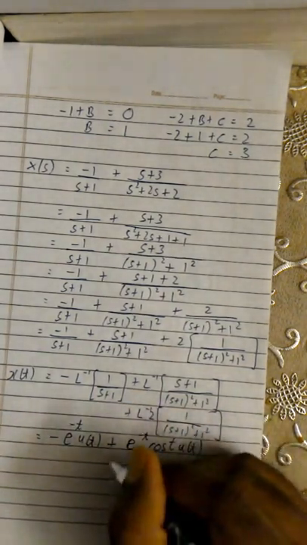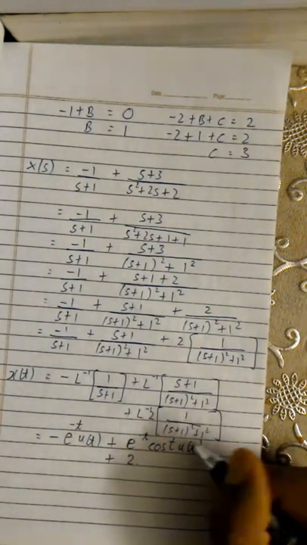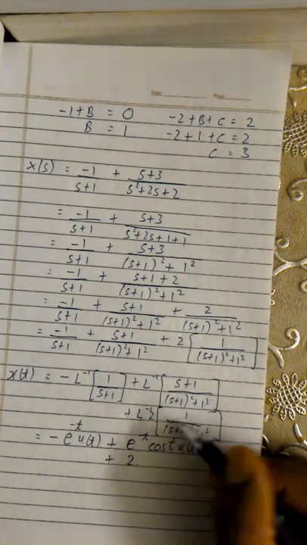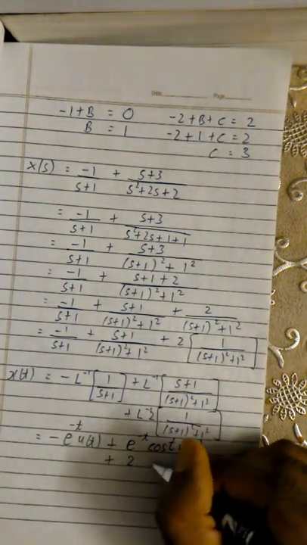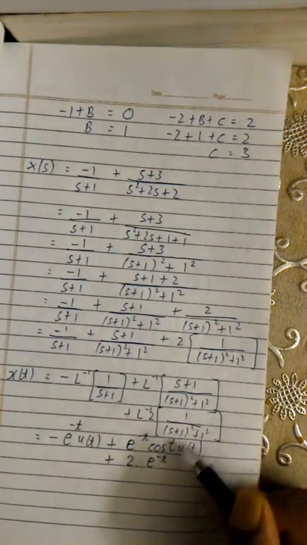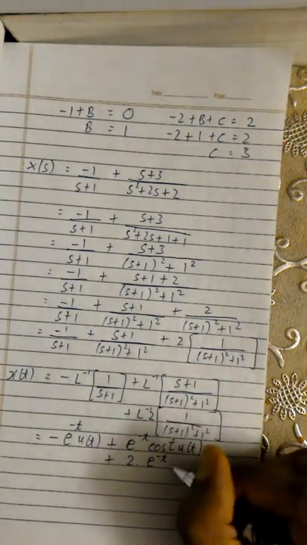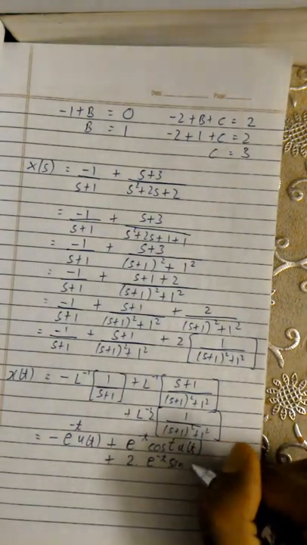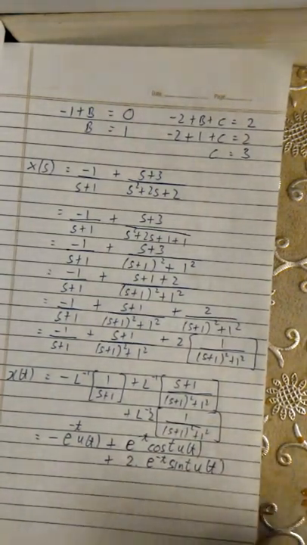Plus 2 into, this is nothing but ohm 0 by s plus a the whole square plus ohm 0 square. So this is e raised to minus t, here a is 1, and ohm 0 is also 1, so it will be sine t u of t.